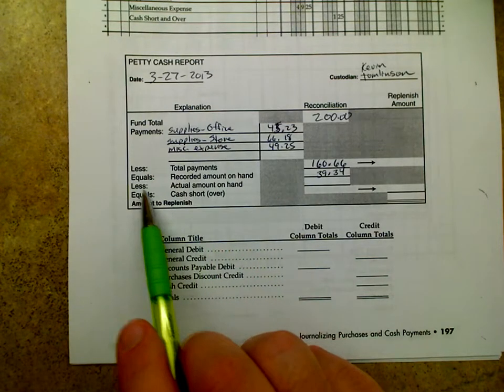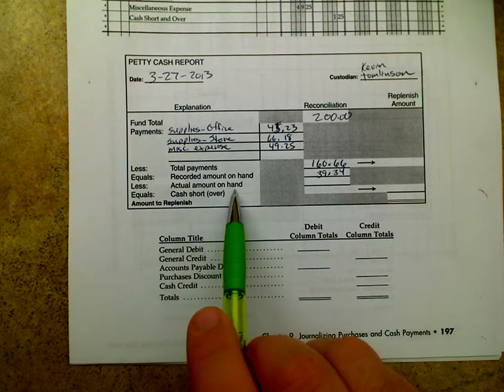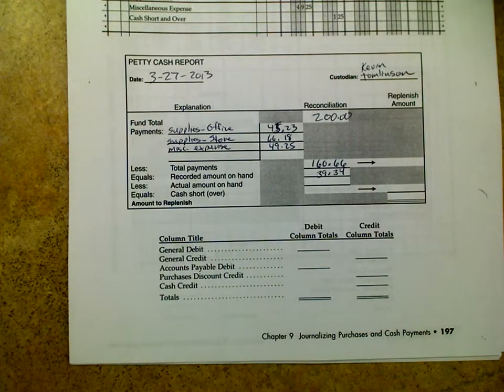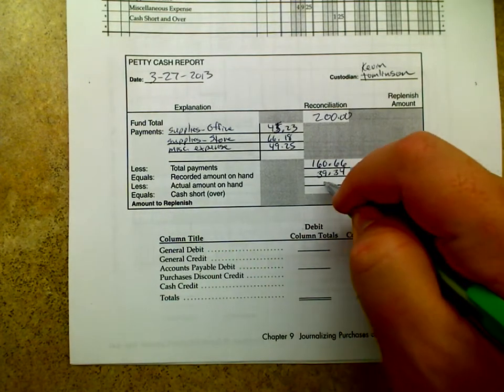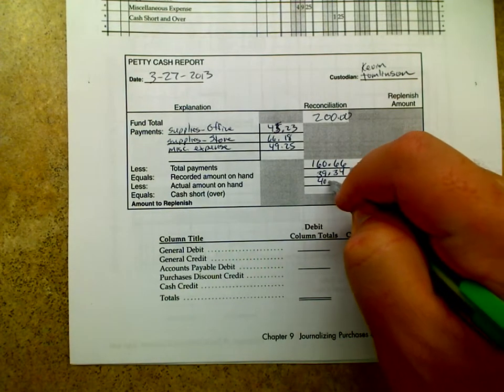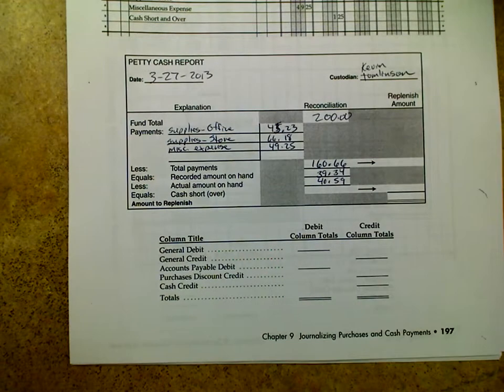Now it asks for the actual amount of cash on hand. Well, it tells us that when they counted how much is left in there, they have $40.59. Why would you ever have a difference? Yeah, someone messed up.